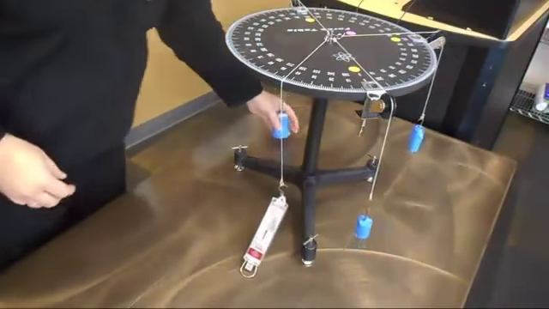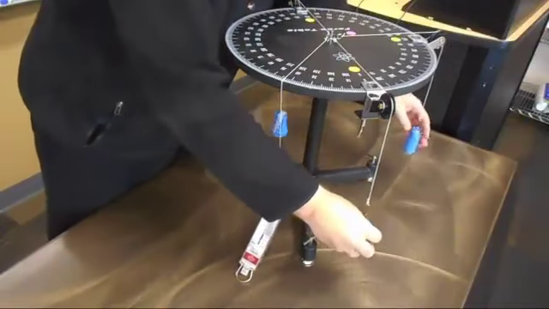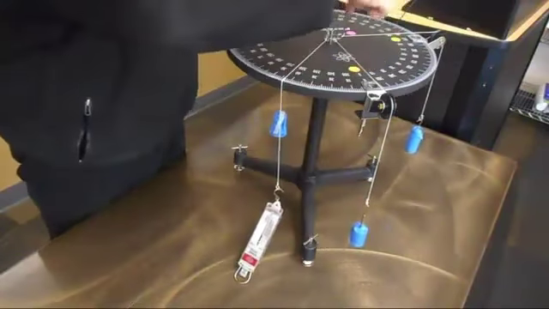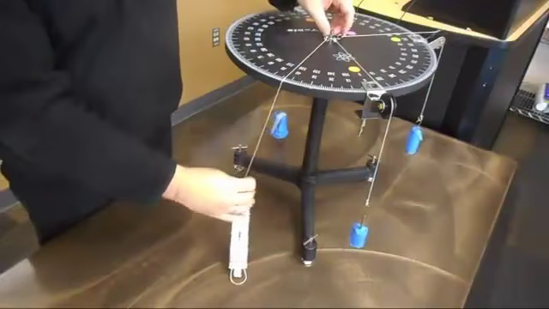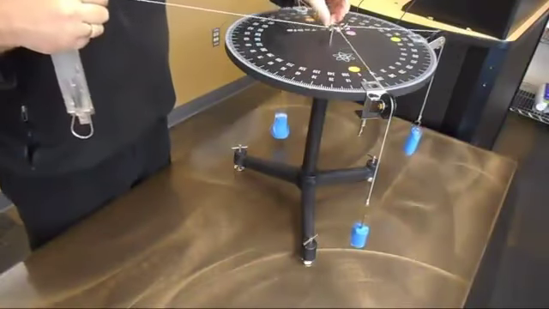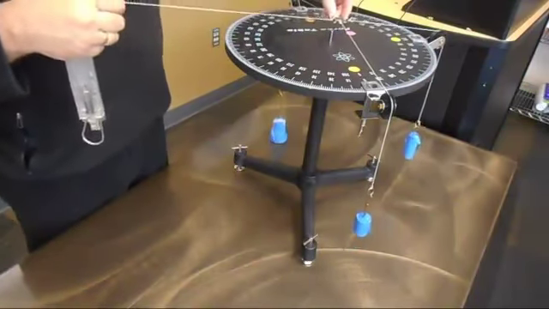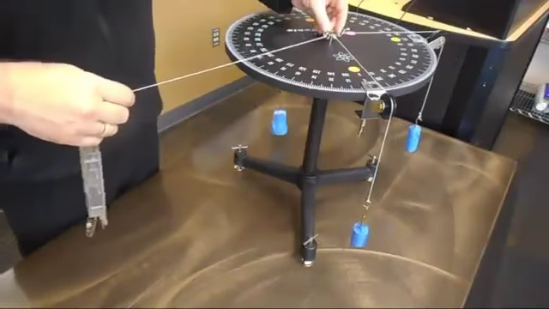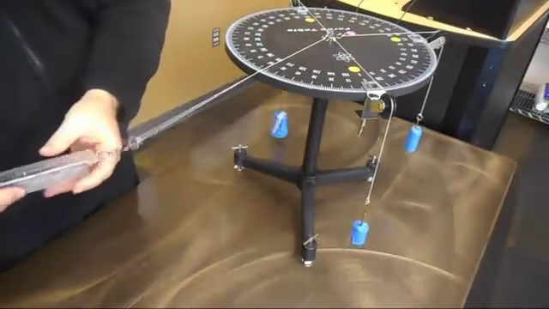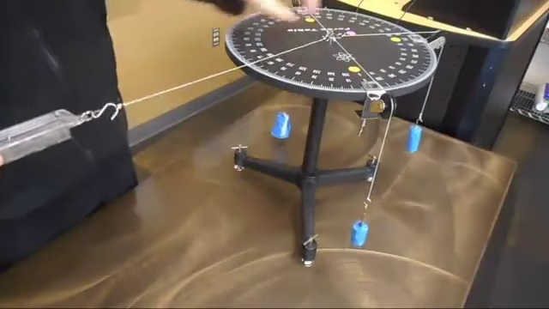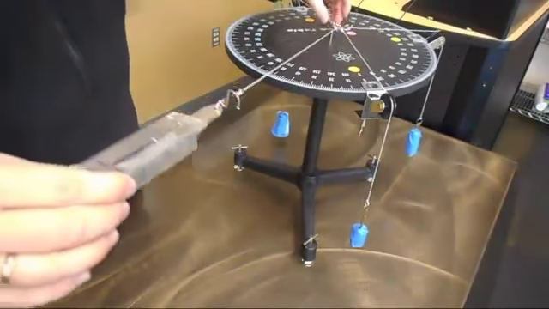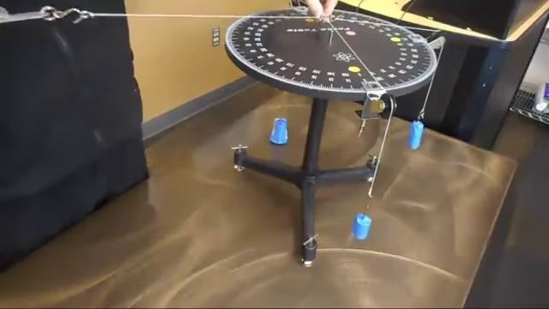This is setup B. I double checked the angles and the masses. Again, when I take the ring and I let go, it will just pull itself off. So I have the counterforce. I tared the spring scale before. And again, if I use some kind of arbitrary angle, it's just not going to work.